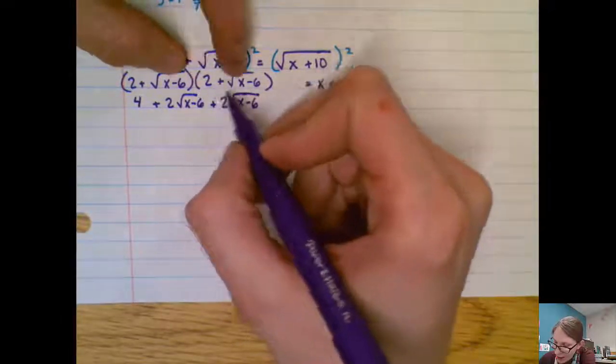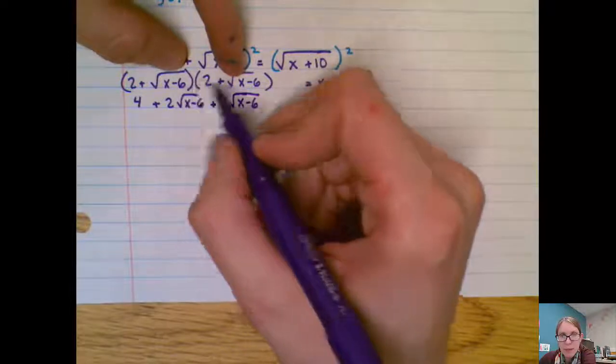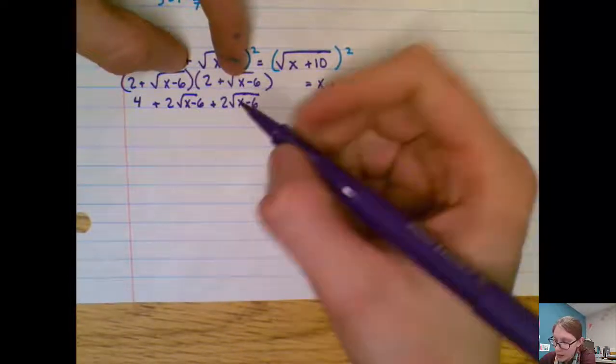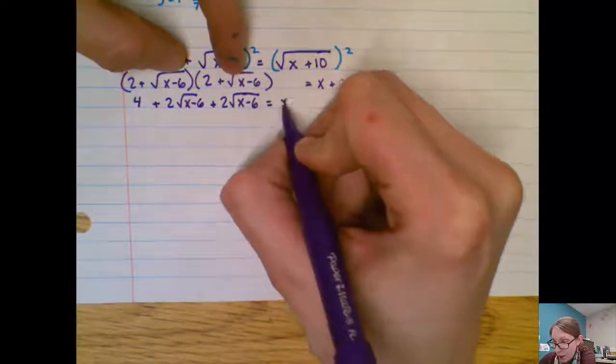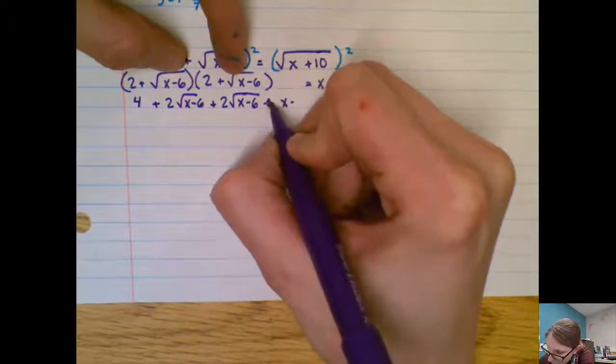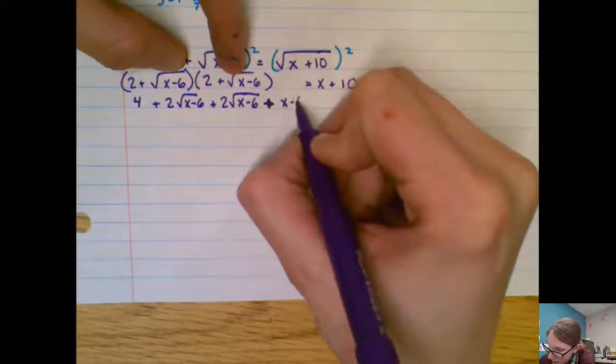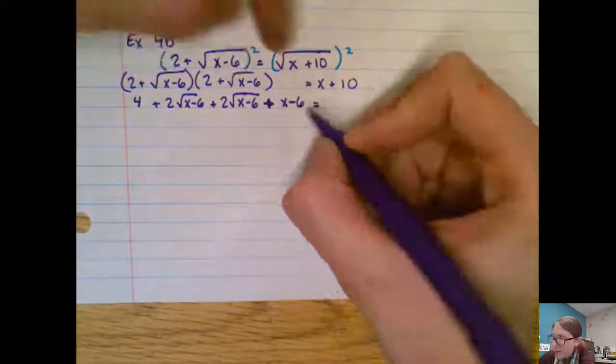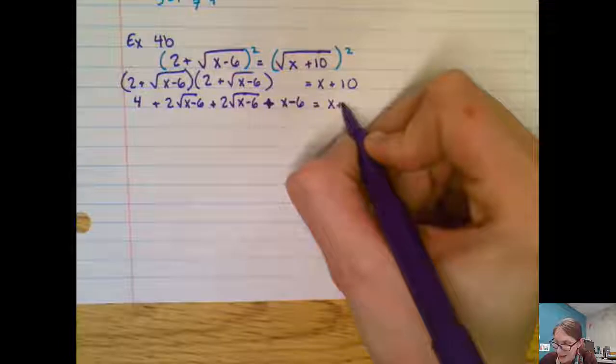And then this part times itself, square root of x minus 6 times the square root of x minus 6 is just x minus 6. Plus x minus 6 equals the whole x plus 10 that we had over here.